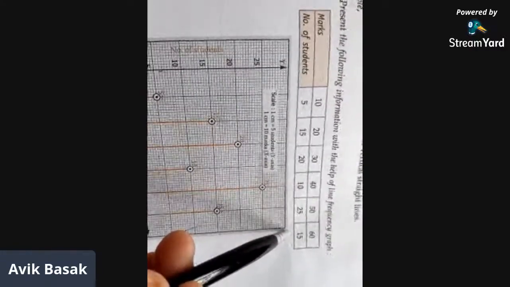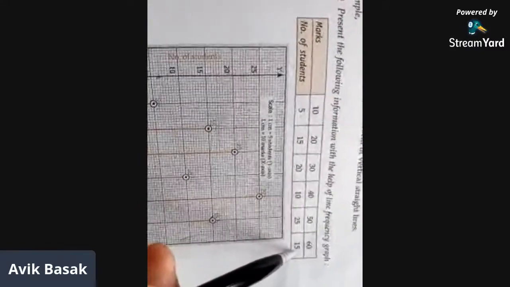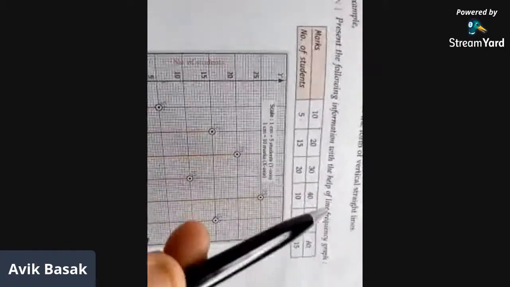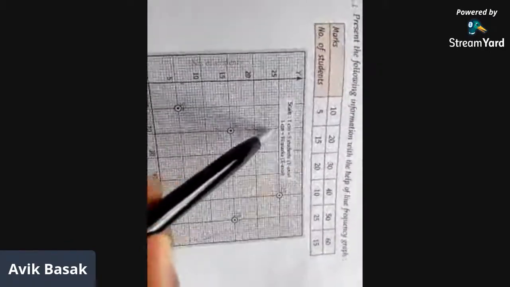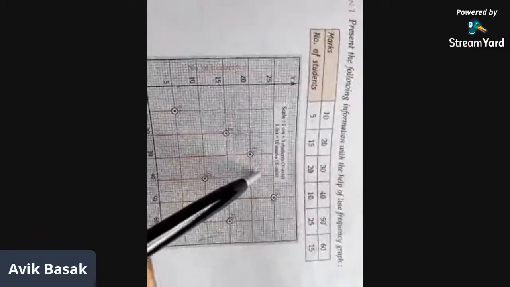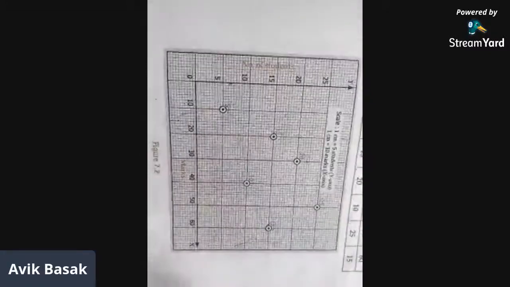Yes, Debolina, good afternoon. These are the numbers of students who have got the respective marks. Now your duty is to transfer these data onto graph paper, and it will be told in the question paper which graph you have to draw, either line graph or histogram.